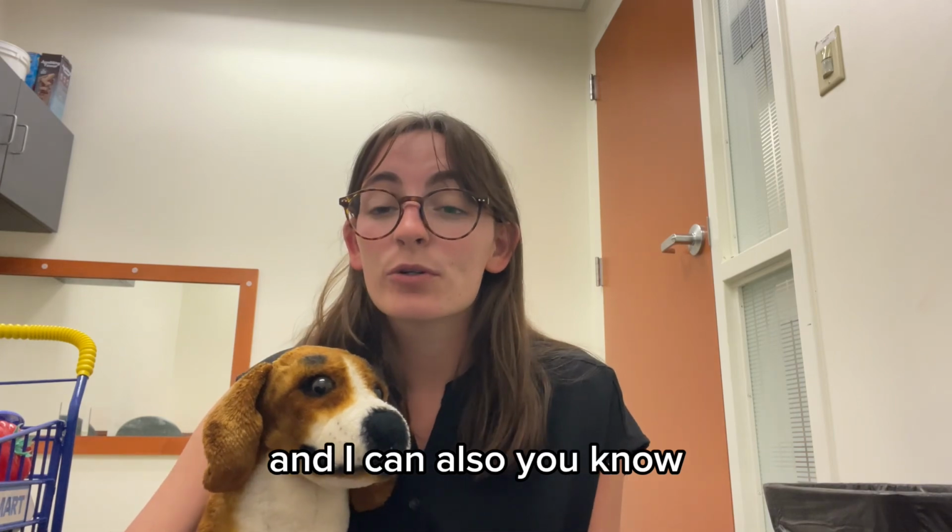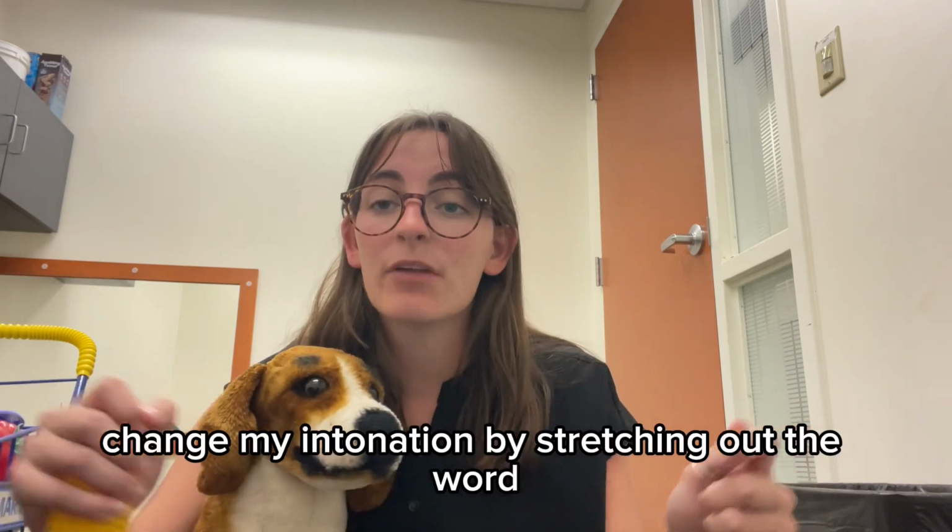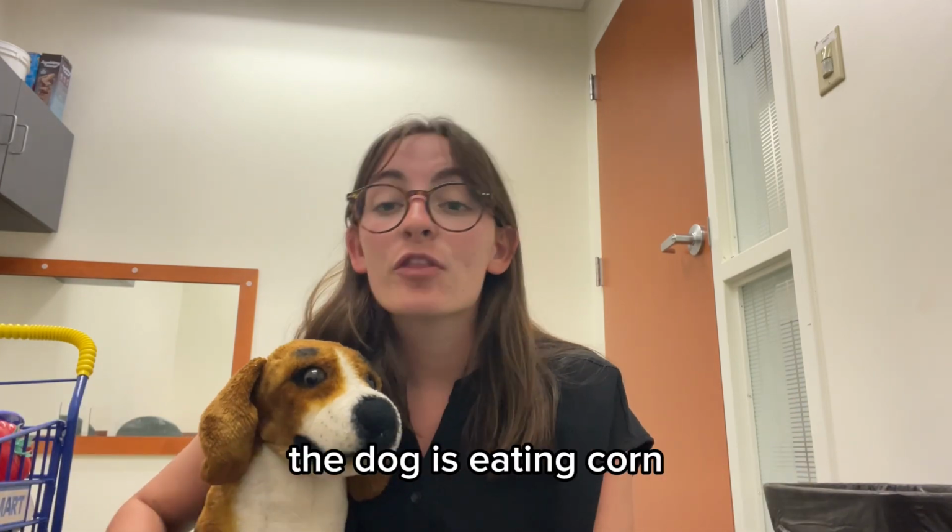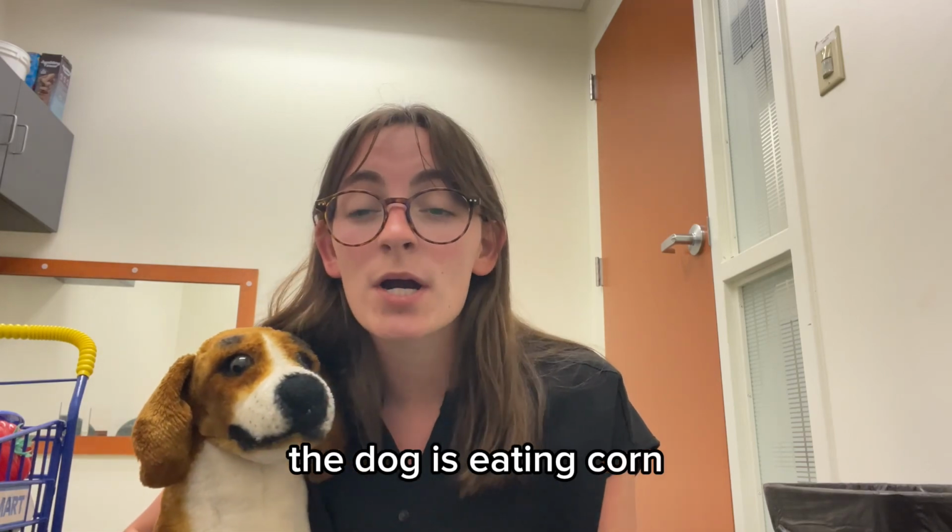I can also change my intonation by stretching out the word. So it might look like this. The dog is eating corn.